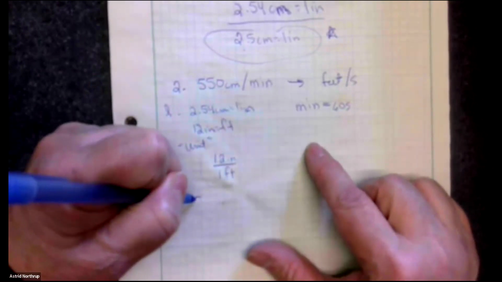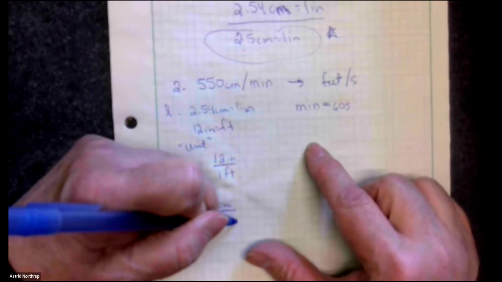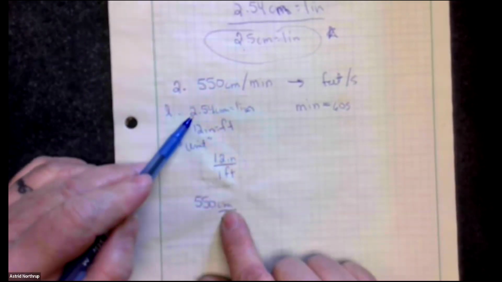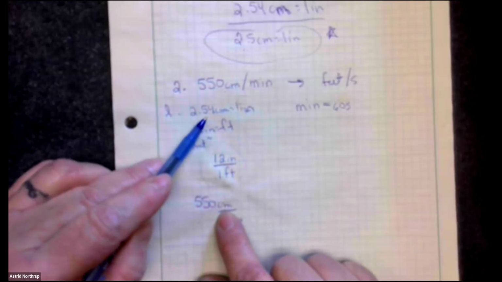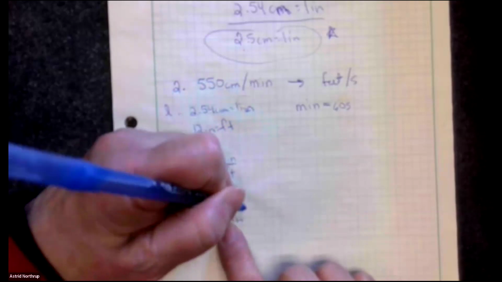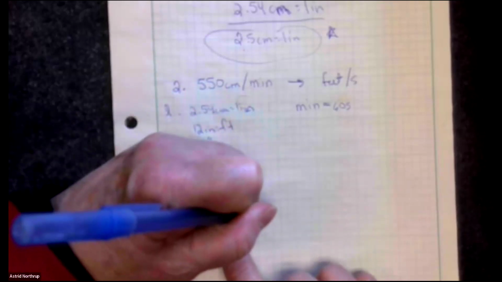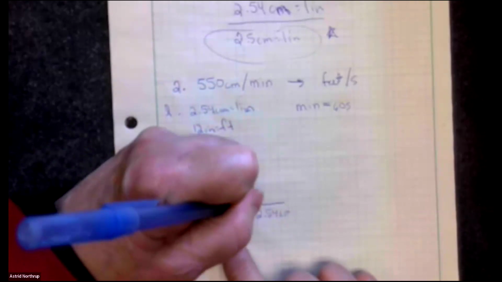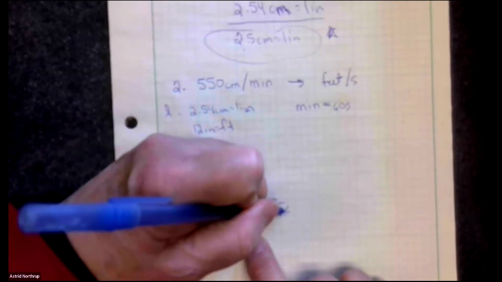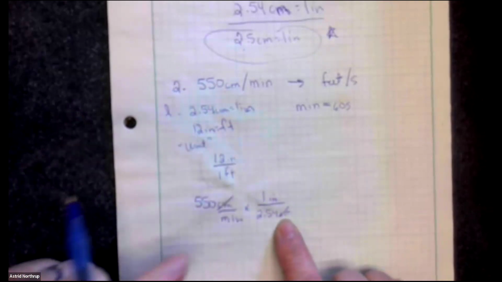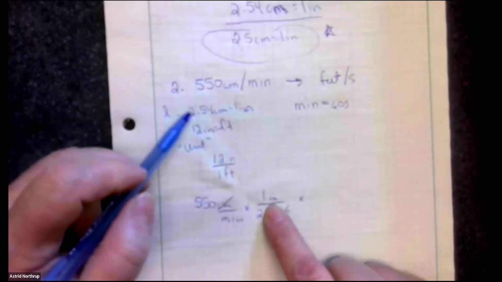Let's take a look at 550 centimeters per minute. The first thing I want to do is convert centimeters to feet. I look at my first conversion factor, 2.54 centimeters is equal to 1 inch. Since my centimeters is in the numerator here, I want it to be in the denominator in my first conversion factor, because if you have the same thing in the numerator and the denominator, they will cancel each other out. The next thing I want to do is convert inches into feet.